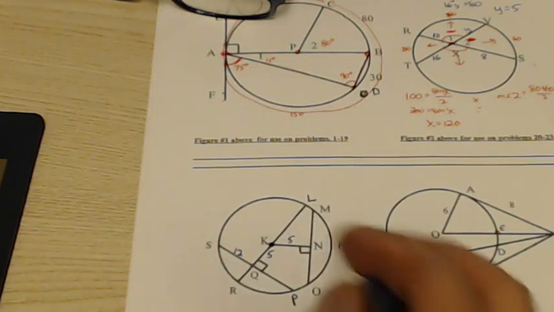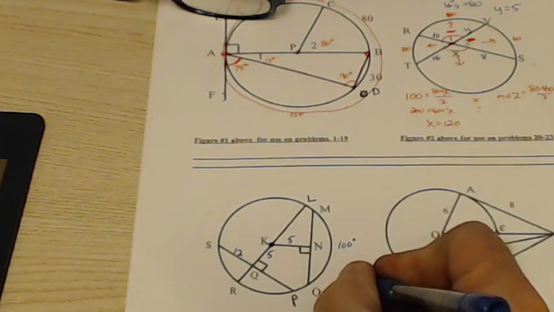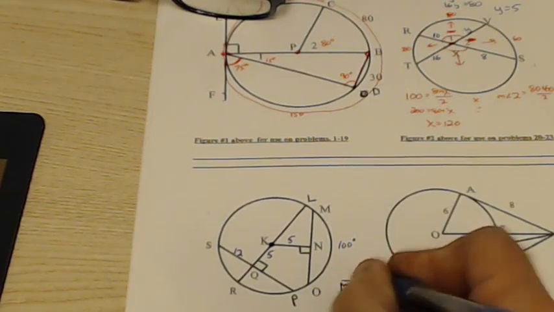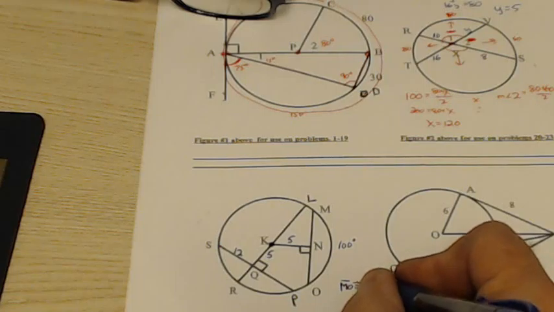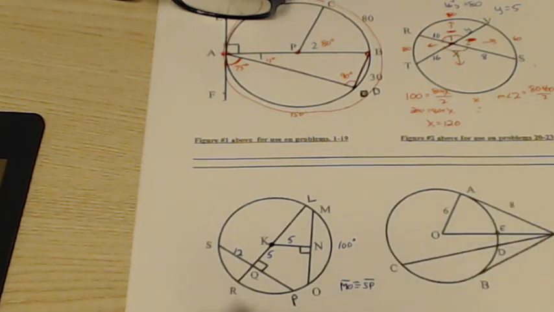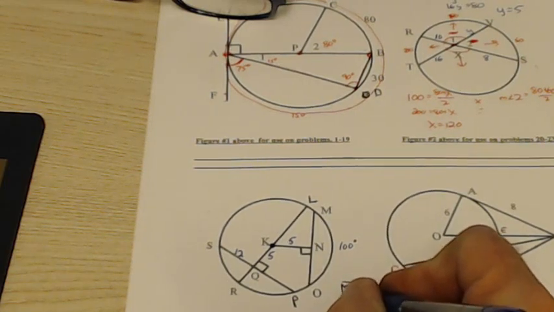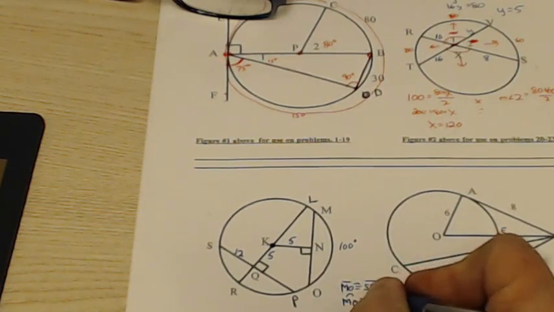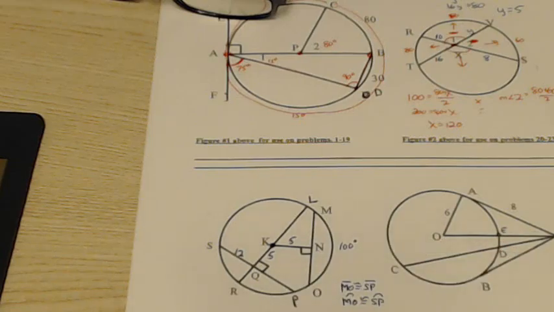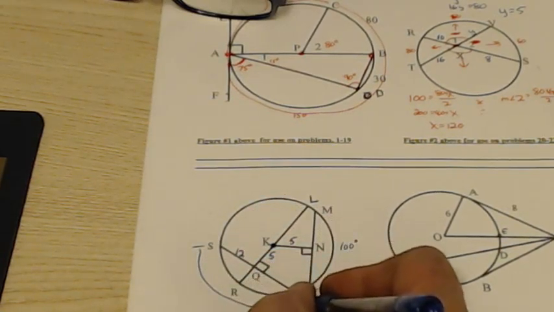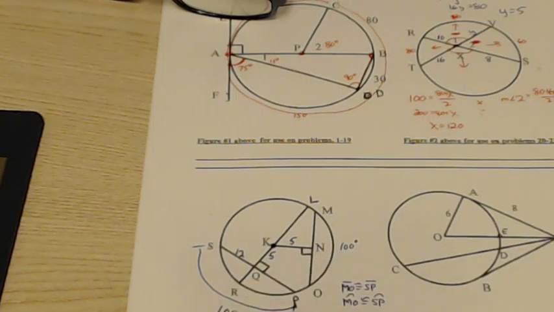So we know right now that segment MO will be the same length, be congruent to segment SP. Also, if two chords are congruent, then their arcs will be congruent. So we know that arc MO is congruent to arc SP. That means that arc SP in this problem will be 100.